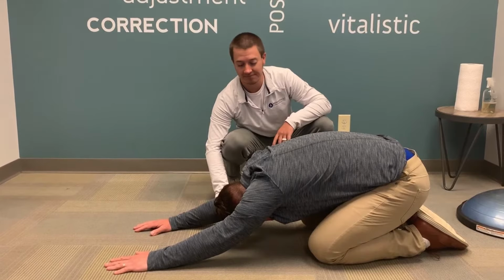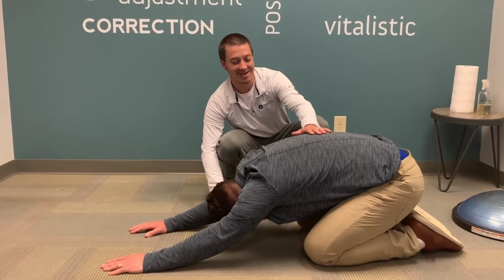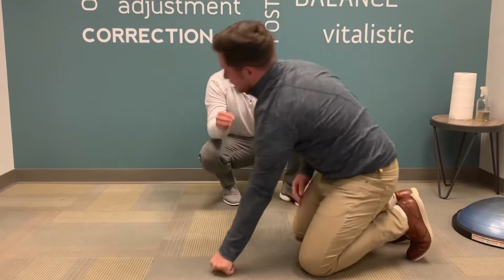How does that feel, Doc? It's feeling pretty great. Feels really good, exactly. So you can come back up here. These are some simple stretches I want you guys doing at home today to really help alleviate some of that low back pain that you've been having.